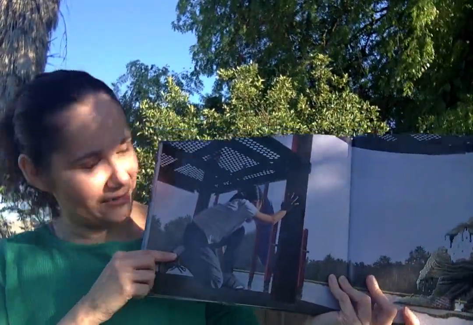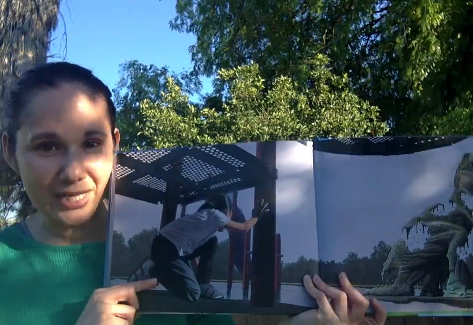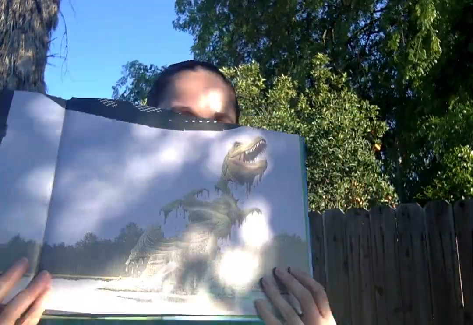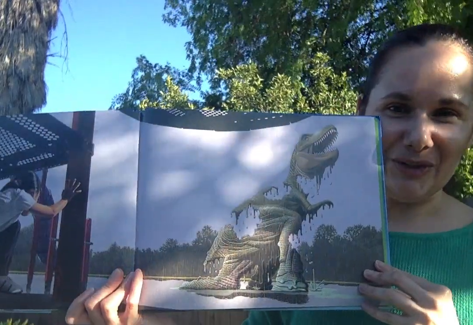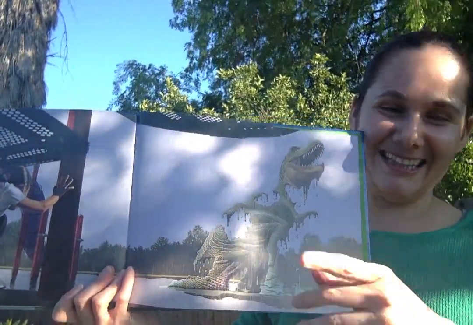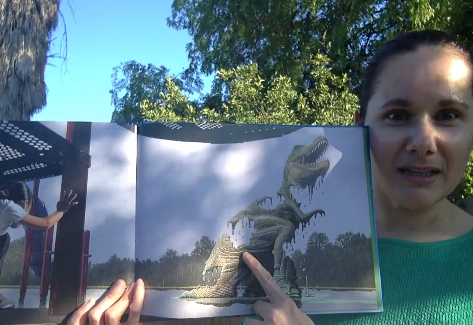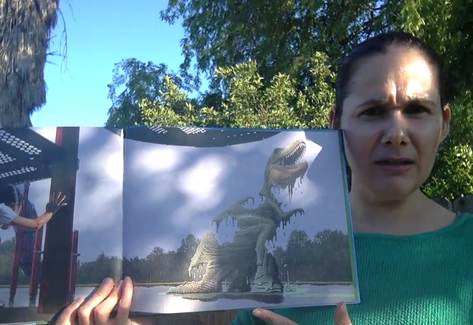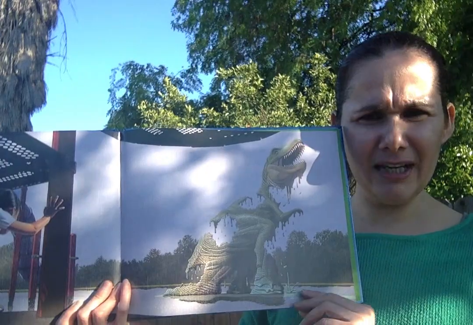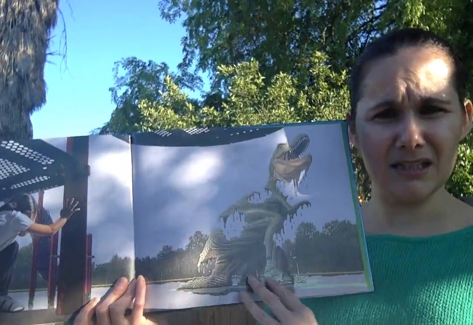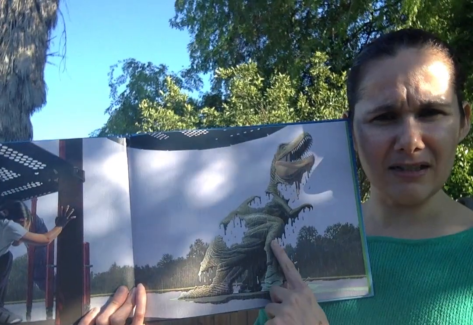Okay, the girl's hiding, right? Yeah, she's been hiding. I would be hiding too. Yeah, I'm sure you would too. What do you notice? That's right. The dinosaur is melting. Why is he melting? I don't understand. Help me understand and make sense of what's happening here. Why is the dinosaur melting?